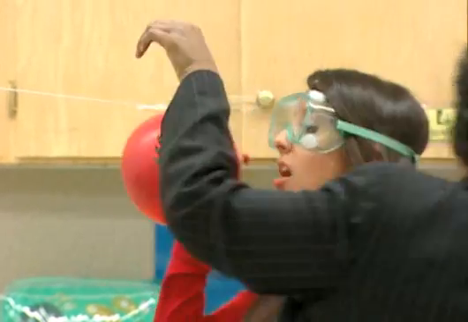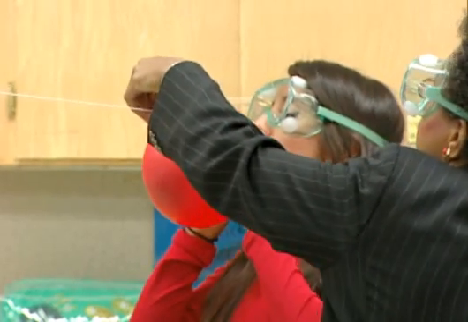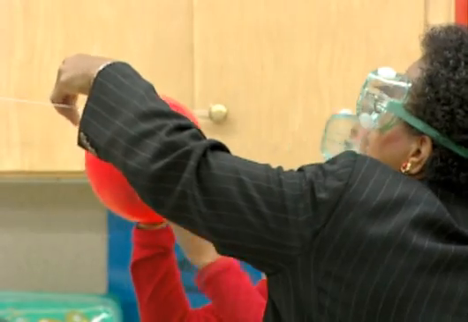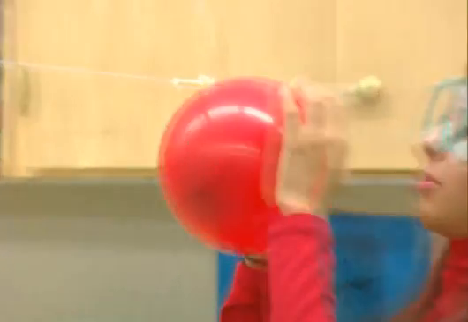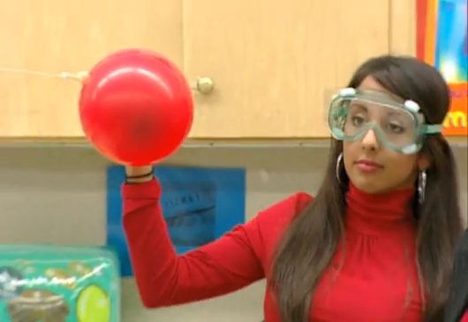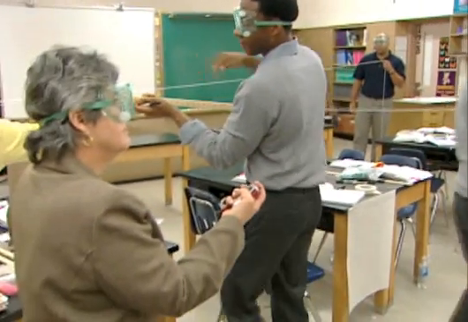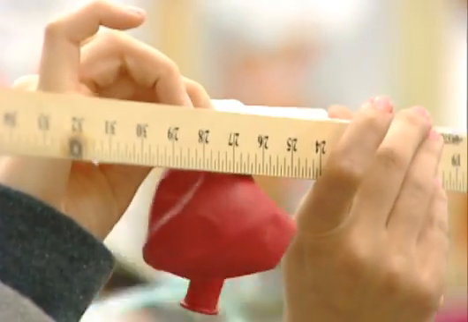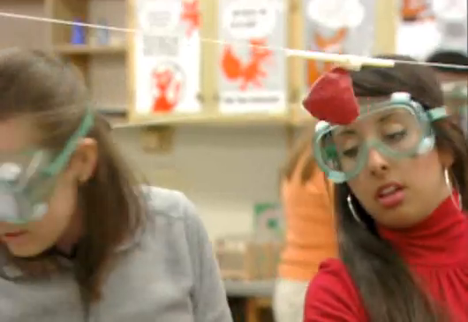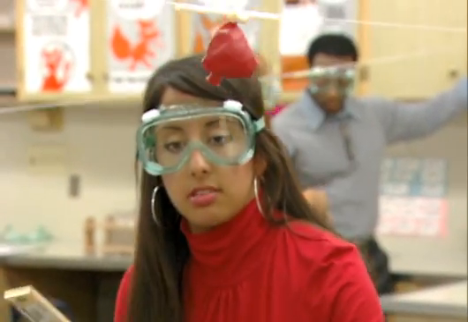Do you have goggles to put on? It's got to start at. Come on. Okay. So it started here. 3, 2, 1, stop. 368? So 3 meters and 68 centimeters.